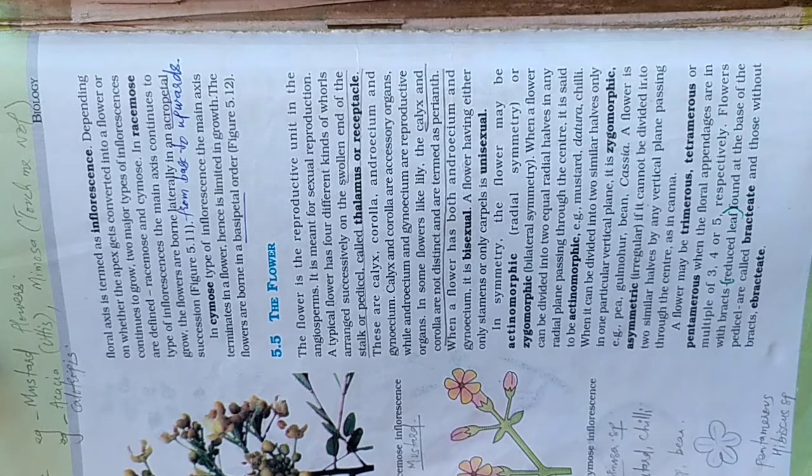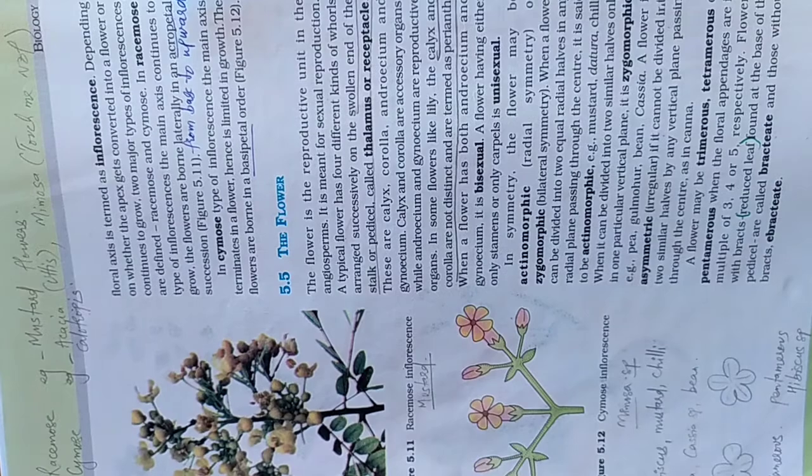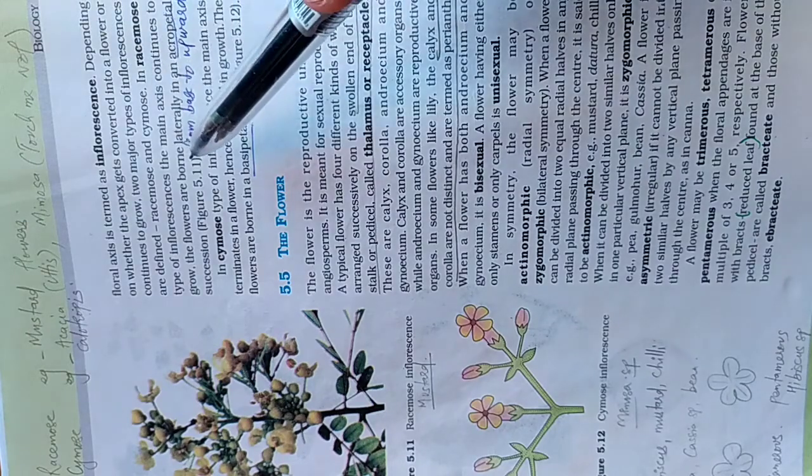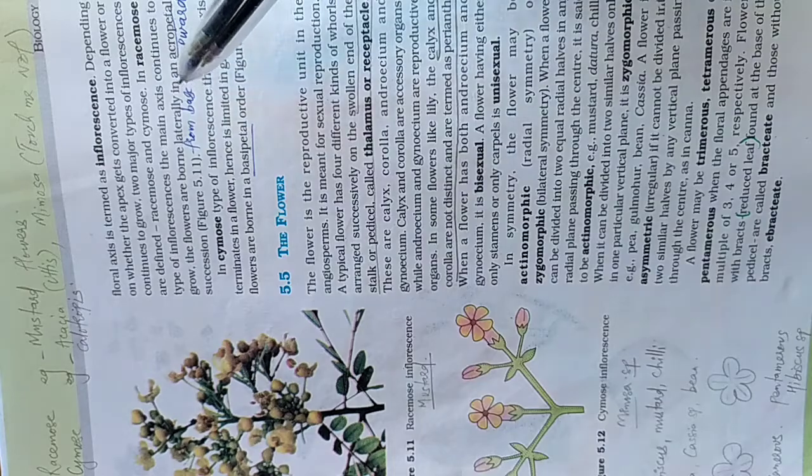Accordingly, we can classify this inflorescence into two types. One is the racemose inflorescence, the other one is the cymose inflorescence. I'll be putting up the pictures of racemose and cymose inflorescence in your WhatsApp group, so you can have a look there. In racemose inflorescence, the main axis continues to grow.